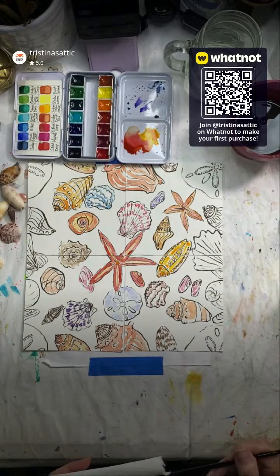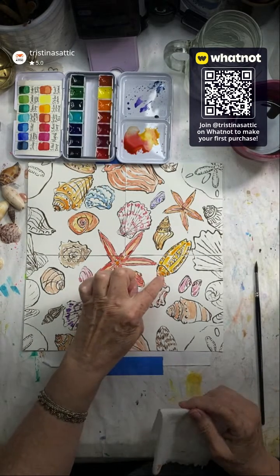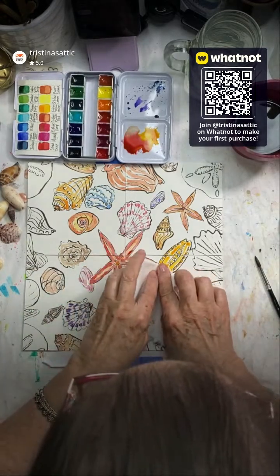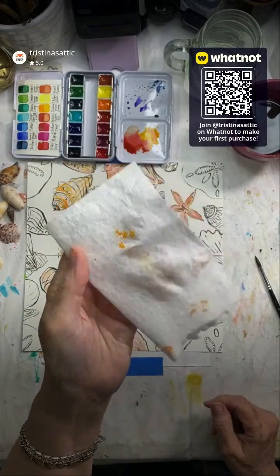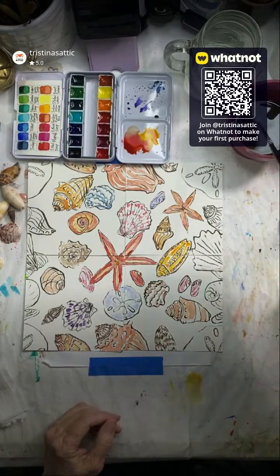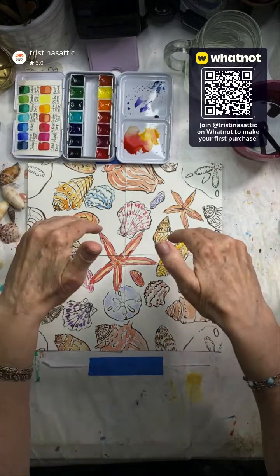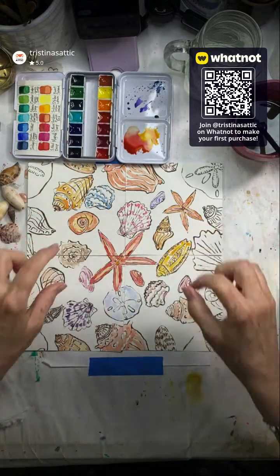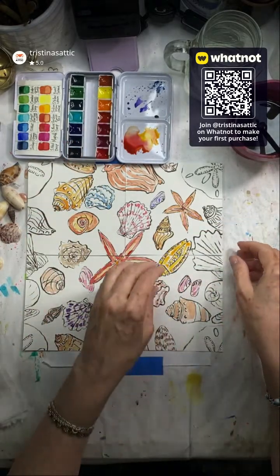Okay, that works. But what I'm going to do is lift a little bit of the Indian yellow right here because I want the tip of that to be a little bit lighter. There we go. Okay, so that just removes some of the Indian yellow there. And so that is it for the center. We've done this shell. We've done these in the center. Now it's time to bring it over this way.